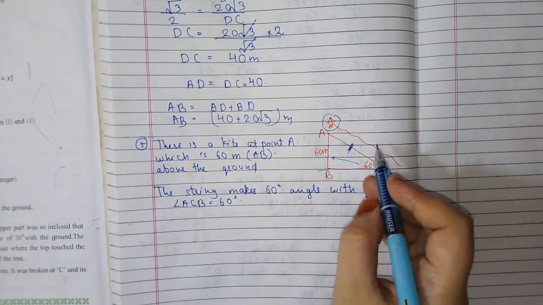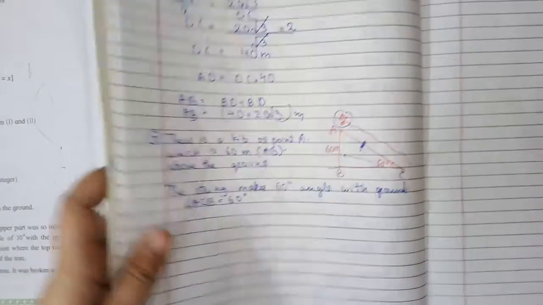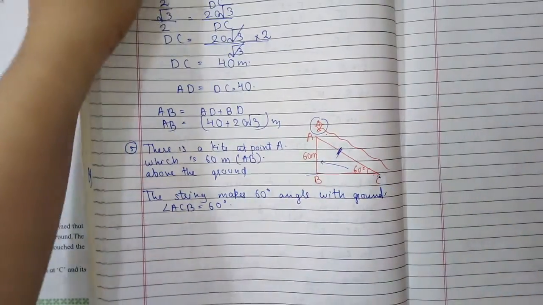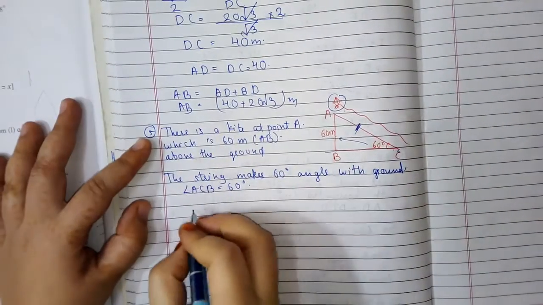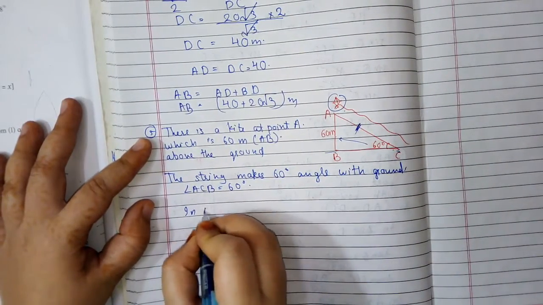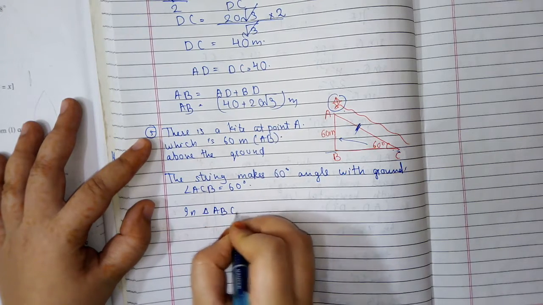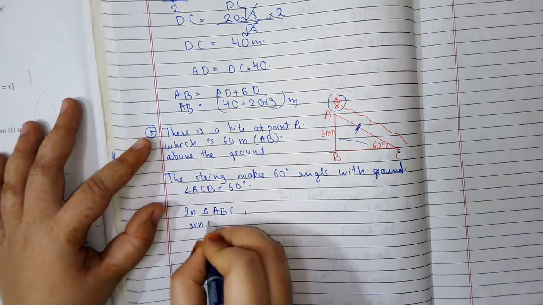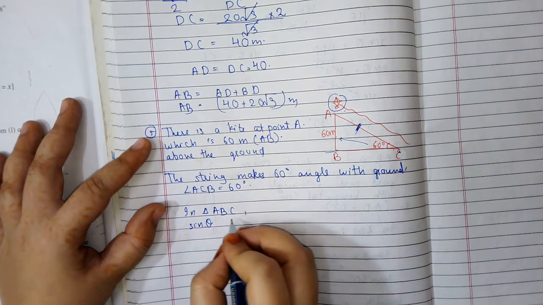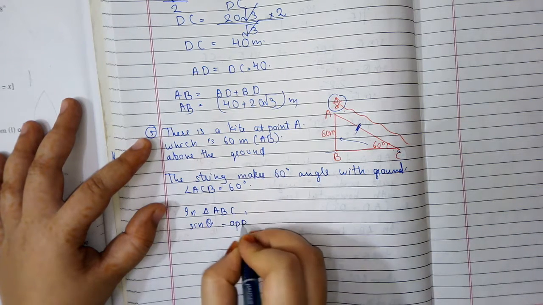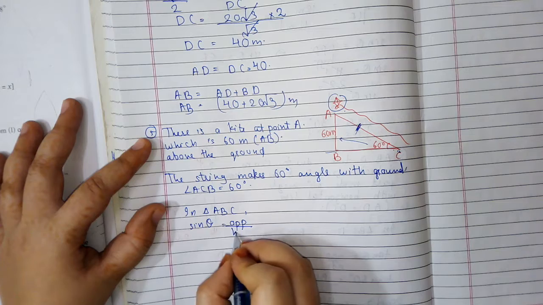So which ratio will we use? We will use sine theta. In triangle ABC we will use sine theta. Sine theta is equal to opposite side upon hypotenuse.